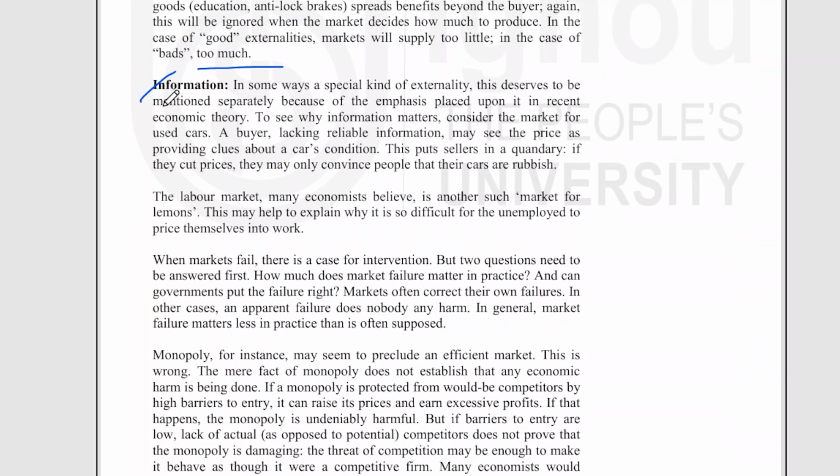And information is, in some ways, a special kind of externality that deserves to be mentioned separately because of the emphasis placed upon it in recent economic theory. To see why information matters, consider the market for used cars. A buyer lacking reliable information may see the price as providing clues about a car's condition, and this puts sellers in a quandary.